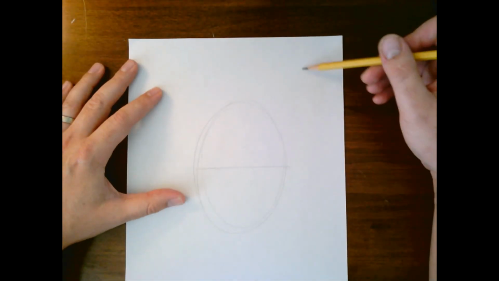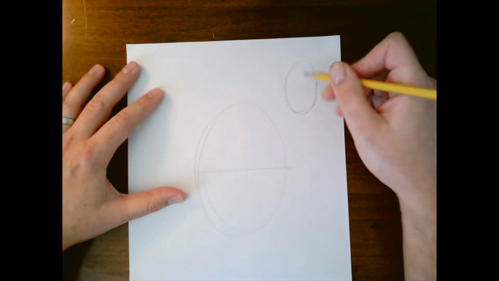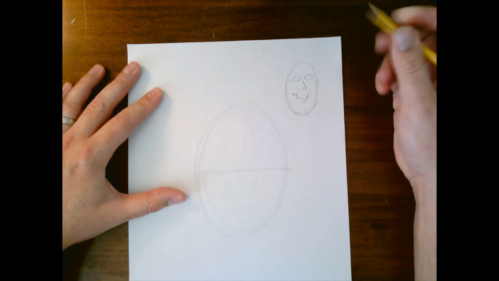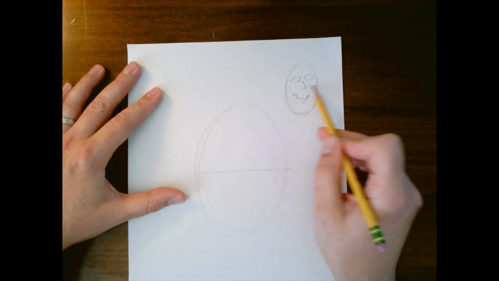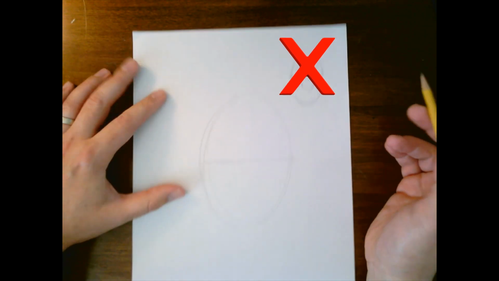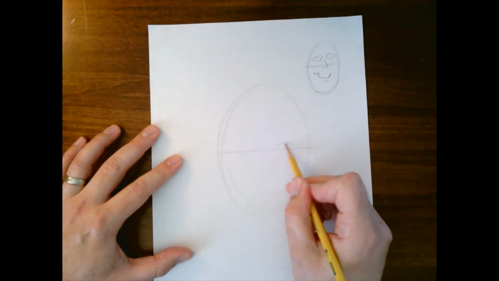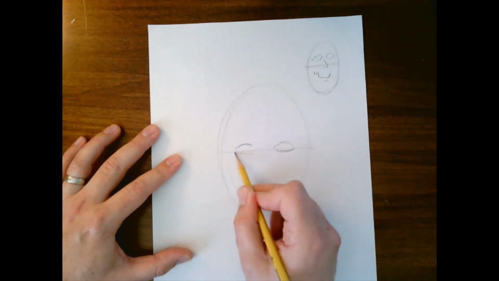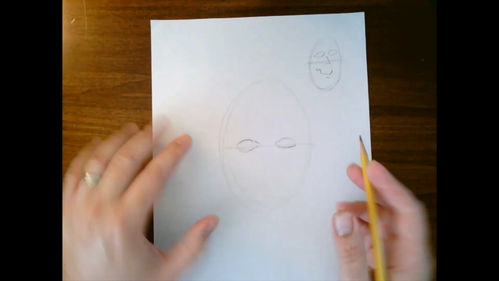Now typically when people draw a face, they'll start with the shape of a head and they'll put the eyes here and then the nose and then the mouth. But the problem with this is the eyes are on the forehead because the eyes should be down here. Okay, so this is the eye line, so the eyes go directly on this line. The space in between the eyes should be about the width of one eye.